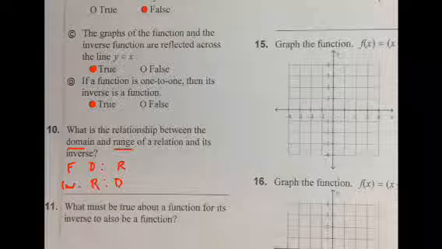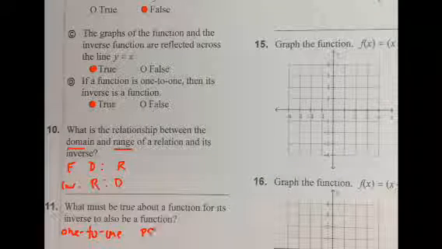It has to be 1 to 1. And if it's a graph, how you can tell, it has to pass the horizontal line test.